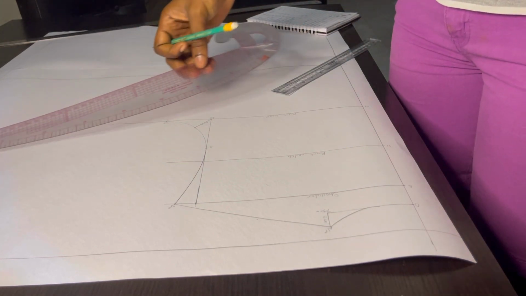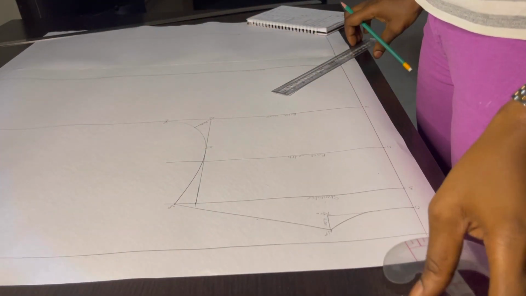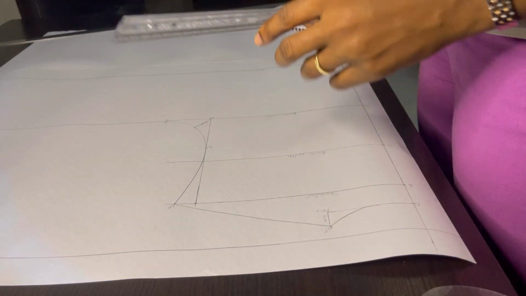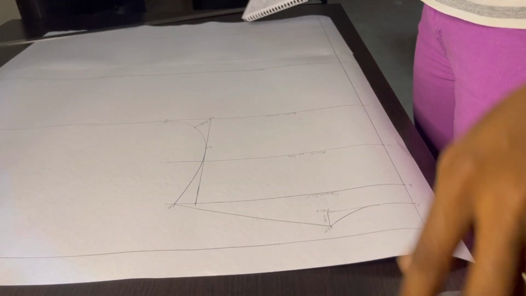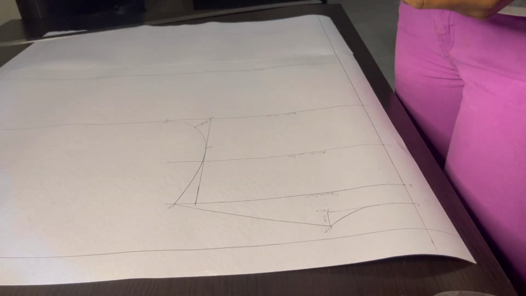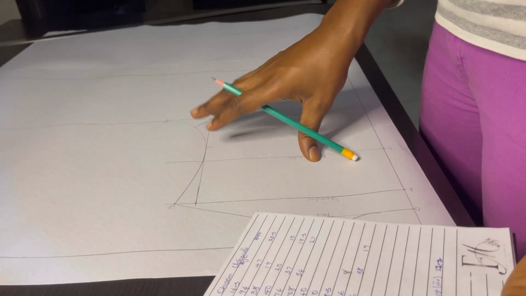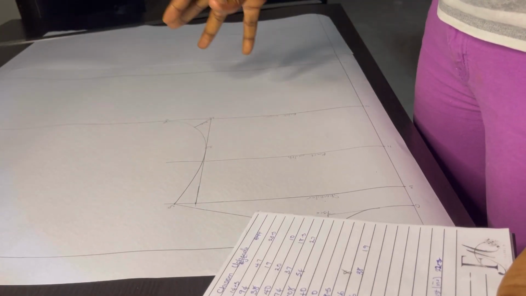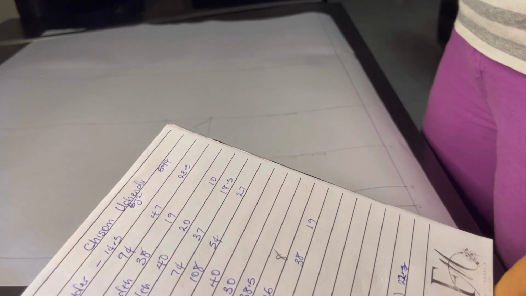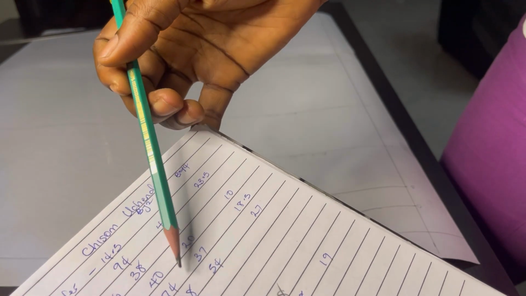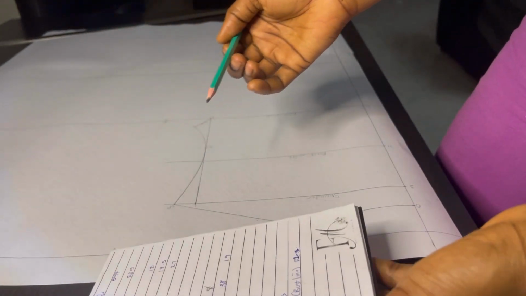Next is to point out your HP. Your HP is your hip point. I remember you have constructed this table with half hip plus 3 cm. So the 3 cm will be given to the front. You just mark your quarter hip, which is 1/4 of your hip, and mine is 27.